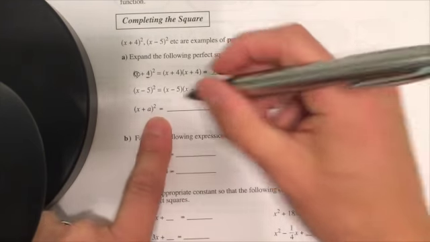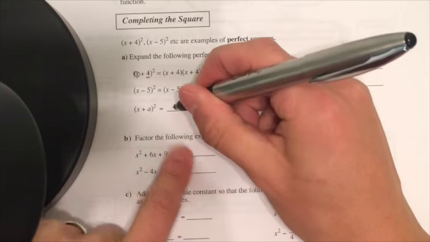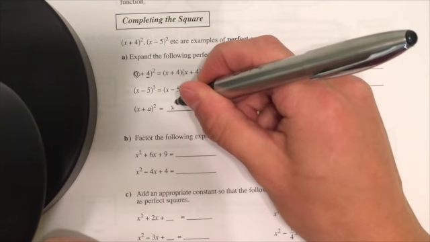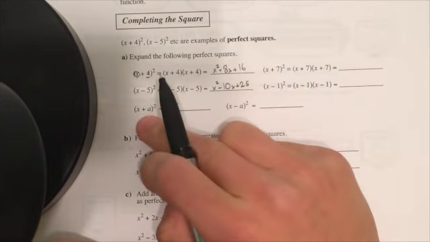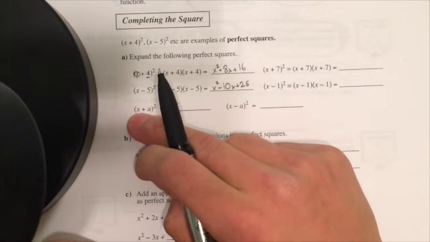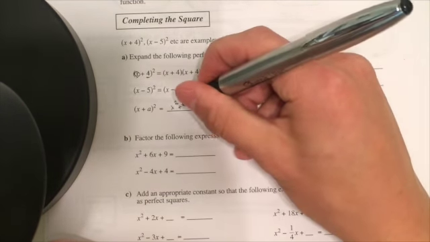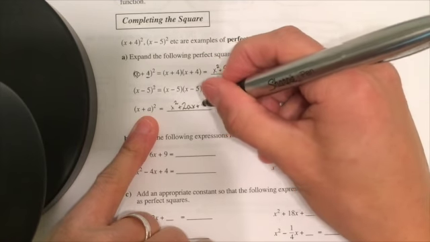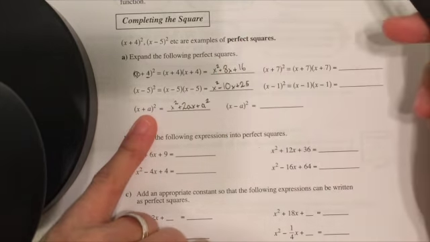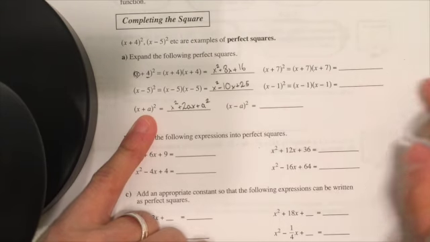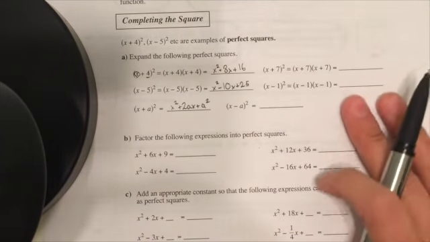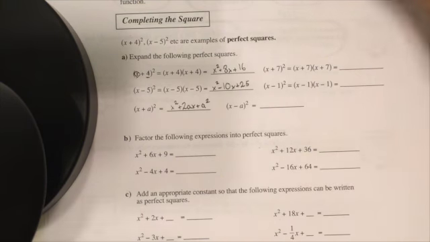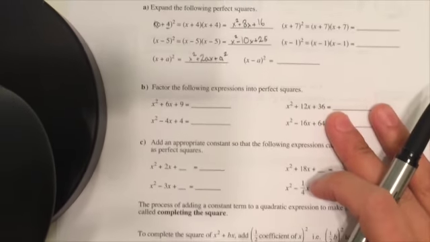And then down here, if we have (x plus a) squared, this is just going to be x squared plus a times x times 2, which is just 2ax. And then our last term squared is going to be a squared. Okay, so you can do these three by yourself, but this is how you do completing the square. And you should already know how to do that based on our last unit.